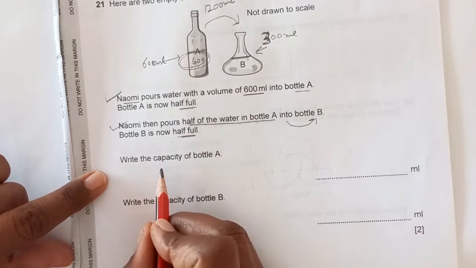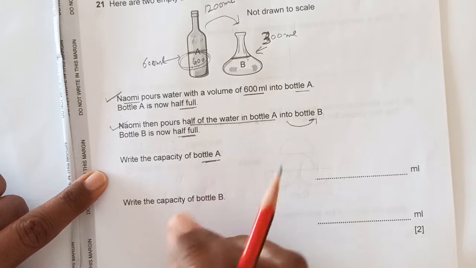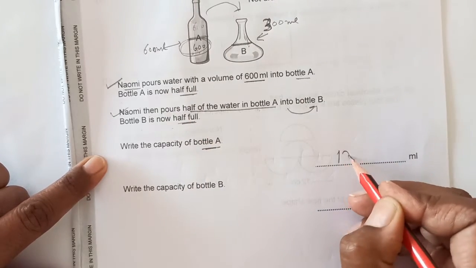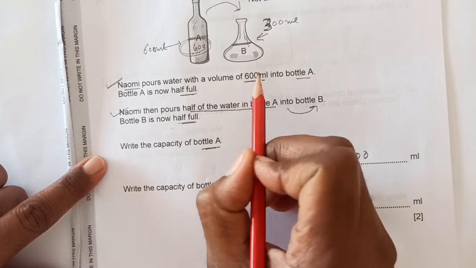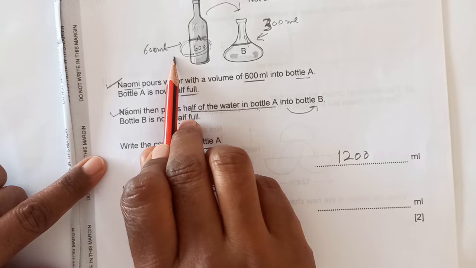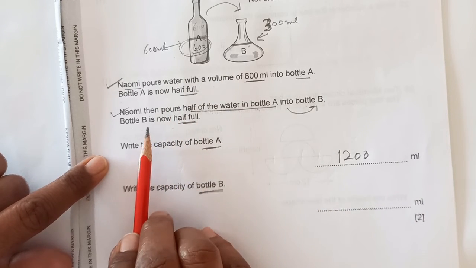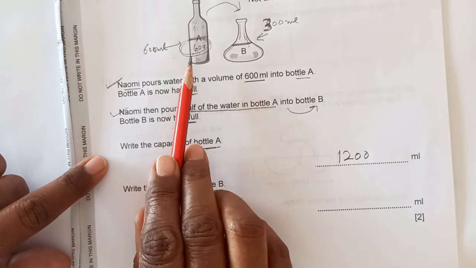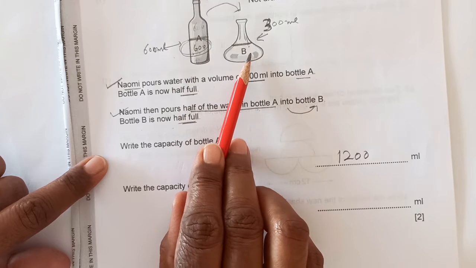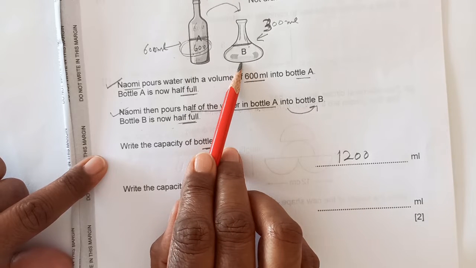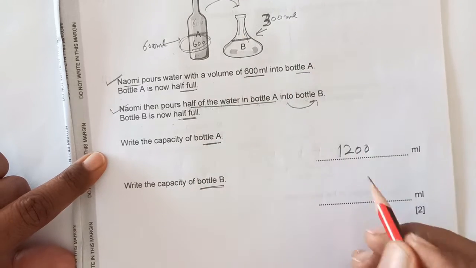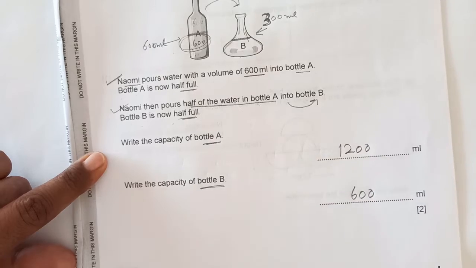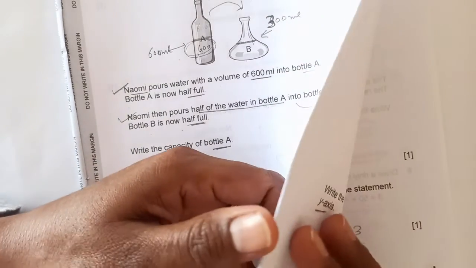So this is half. What is the capacity of bottle A? Bottle A's capacity is, as we have calculated, 1200 ml. What is the capacity of bottle B? After putting this, she said she pours half of the water, half of this into this one. That makes it half. And then what is the capacity? So 300, this is half, plus 300, this is going to be 600 ml of water, right? This is a bit tricky, so you go step by step.